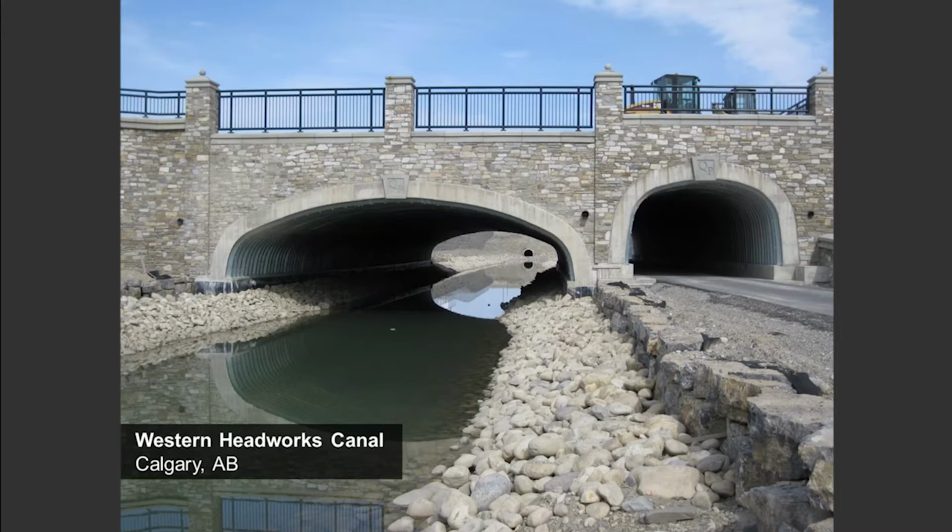So this is a project in Calgary at the Western Headworks Canal. Again, just to highlight the variety of shapes that are possible with bridge plates. So this is a bridge plate and stream crossing application, and then an underpass application as well. We've also seen things with end treatments with architectural panels and things like that. So we're always willing to look at other considerations when it comes to head walls.